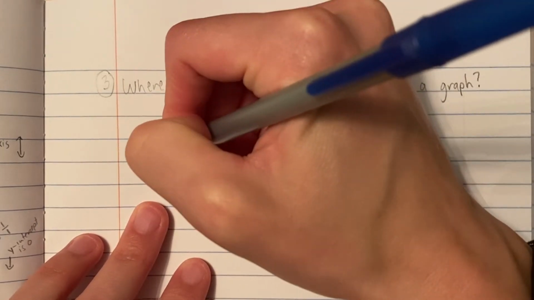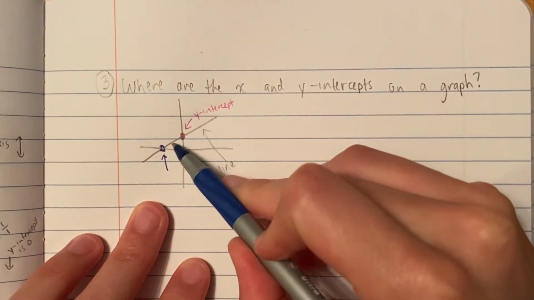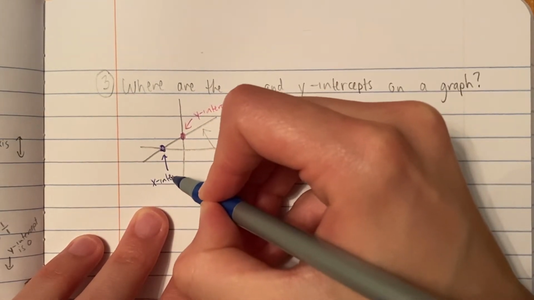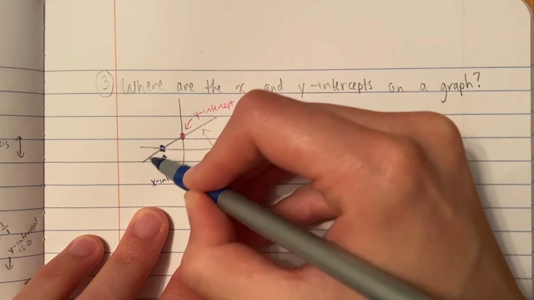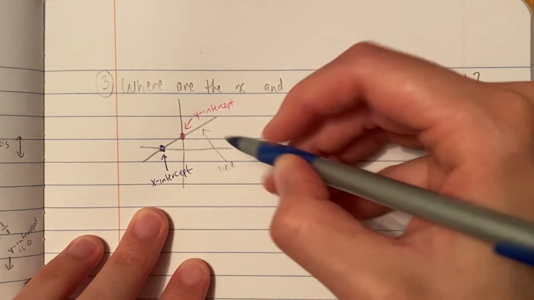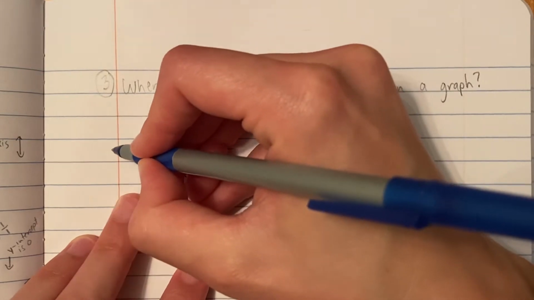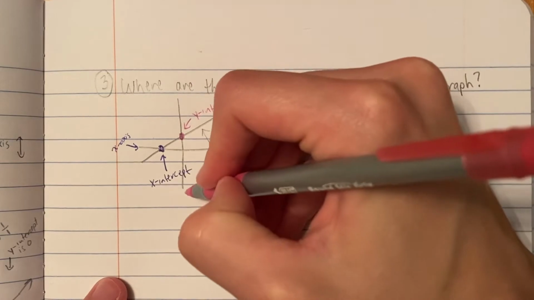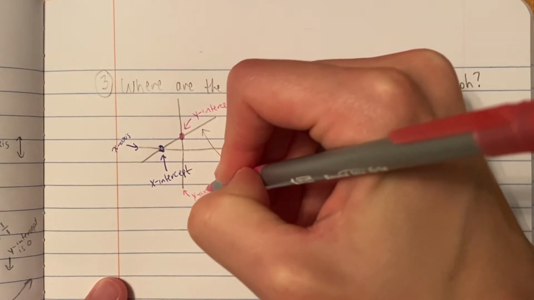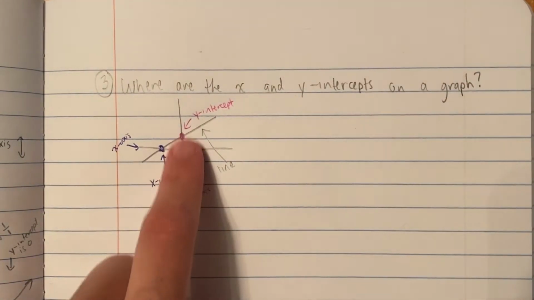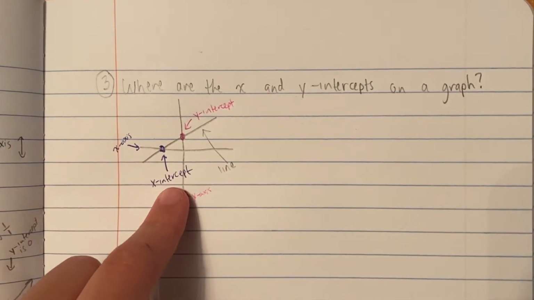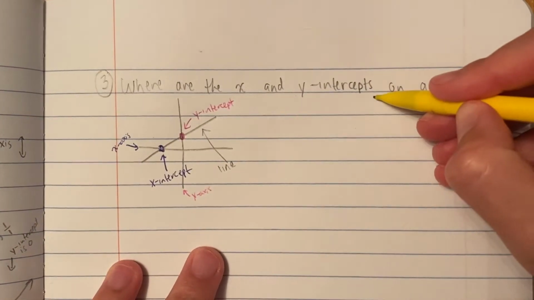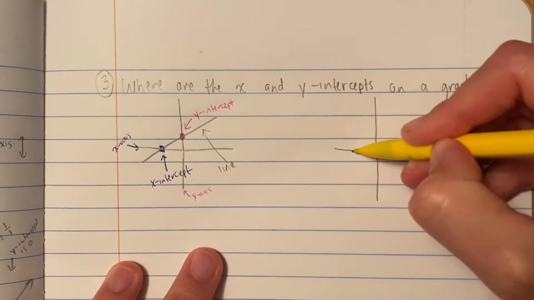Now, why is this called the y-intercept? Here, that is where the line hits the y-axis. And here, this is the x-intercept, and that is where this line hits the x-axis. This here is the x-axis, and this up and down line here, that's the y-axis. So notice the y-intercept is on the y-axis and the x-intercept is on the x-axis. Okay, so this is not new information. This we've learned before.